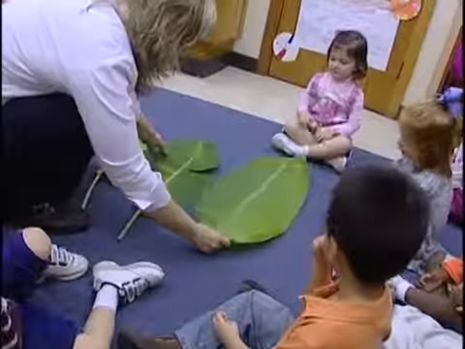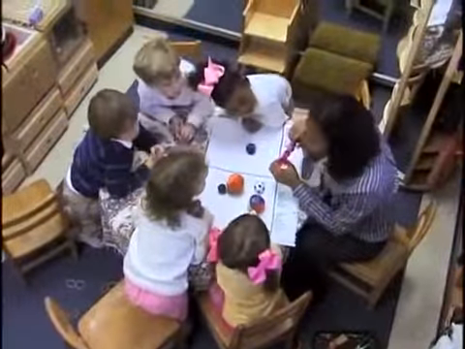And I thought, look at the size of those leaves. What is inside of a bubble?